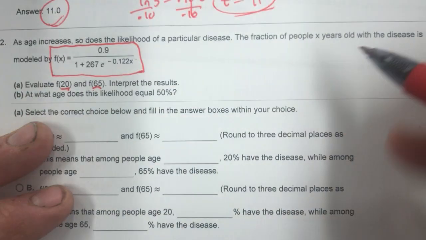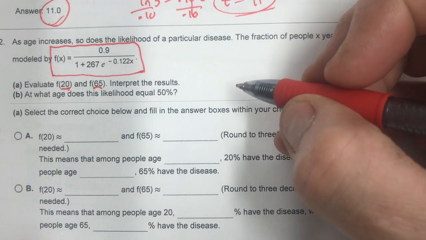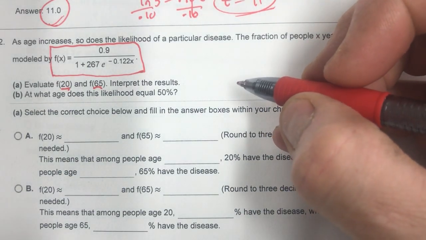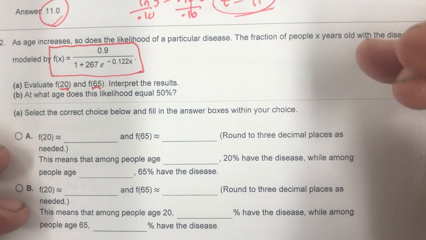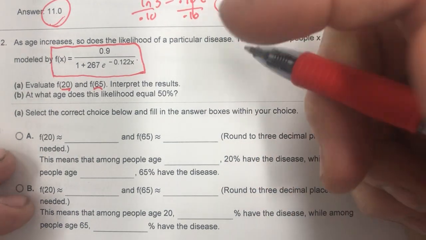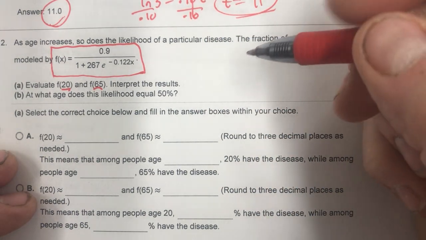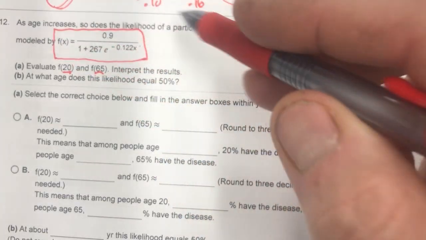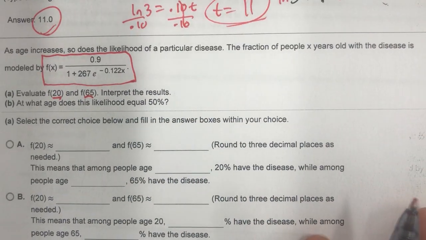Like heart disease, how many 12-year-olds have heart disease? How many 24-year-olds have heart disease? How many 36-year-olds have heart disease? How many 48-year-olds have it? How many 60-year-olds have it? How many 72-year-olds have heart disease? As the number gets higher, more and more people start having heart disease. So as age increases, so does the likelihood of this disease.